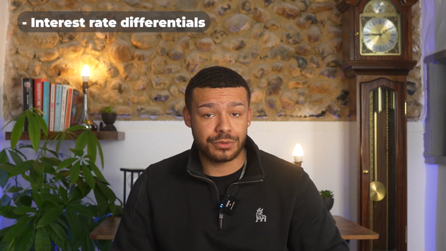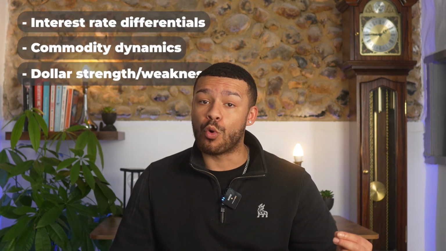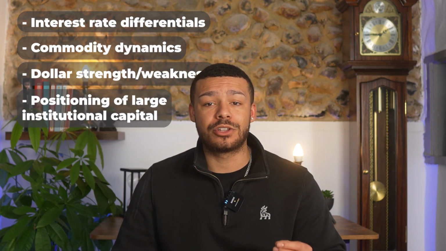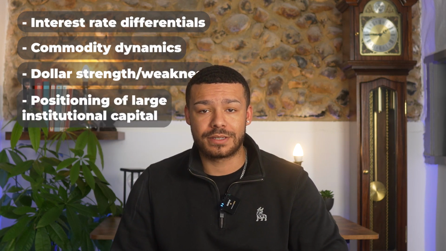So when you are looking at a Forex chart, you are rarely looking at something driven purely by that currency pair in isolation. You are looking at the product of interest rate differentials, commodity dynamics, dollar strength or weakness, and the positioning of large institutional capital across multiple markets. And this is where it connects back to everything else in this series. A strengthening dollar tends to pressure gold. It tends to suppress commodity currencies. It tends to reduce the appeal of risk assets, including crypto. A weakening dollar tends to support all of those in the opposite direction. The dollar is not just a Forex instrument. It is a barometer for the entire global risk environment.